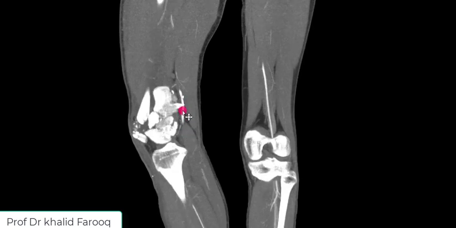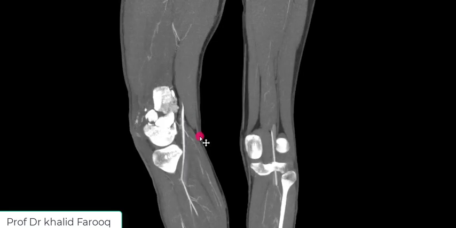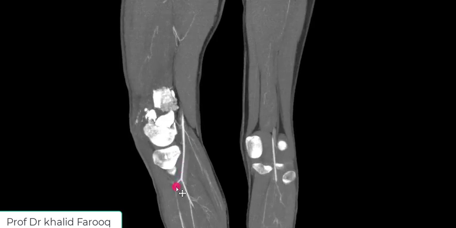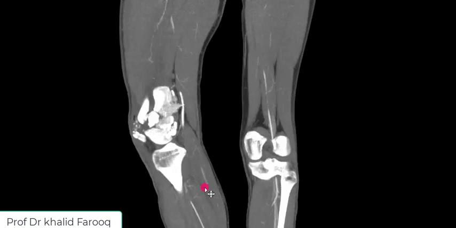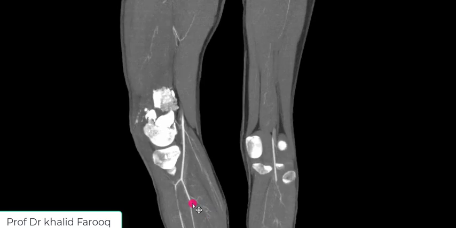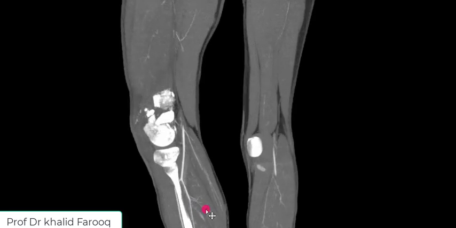However, flow can be noted below this region, and this is the area of trifurcation. We can see anterior tibial artery, and this is common trunk, and here we see this is posterior tibial artery and peroneal artery.